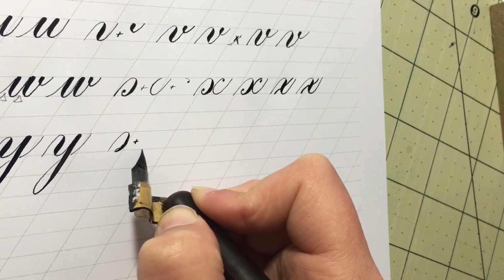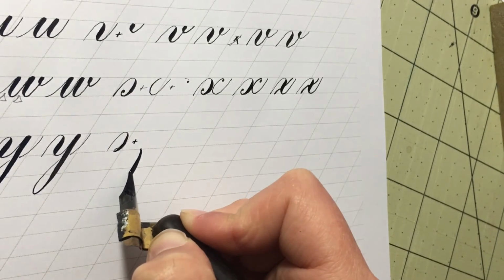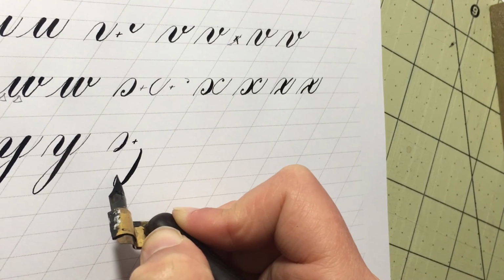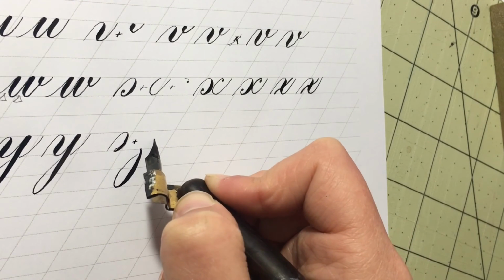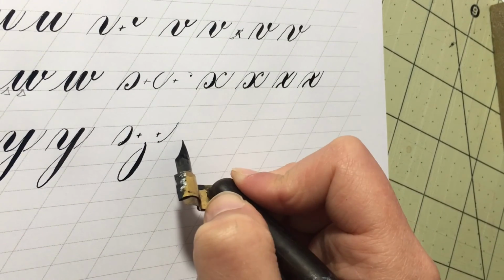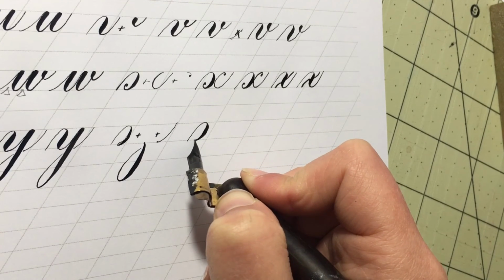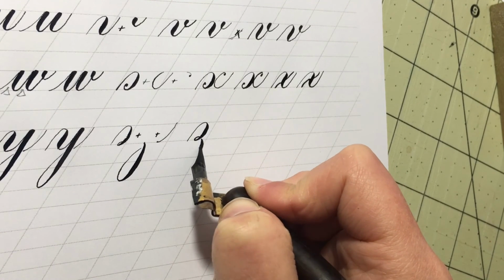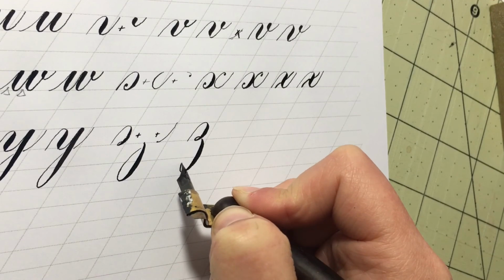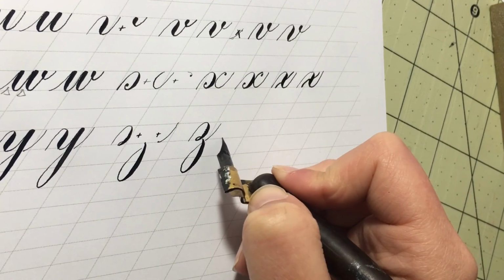And then a descending stem loop, except instead of starting with a squared top, you can gradually come into the pressure, come back around, and exit stroke. So putting it all together, overturn but come around with a loop, another stem loop, exit stroke.